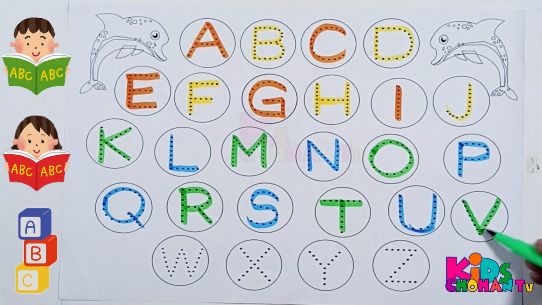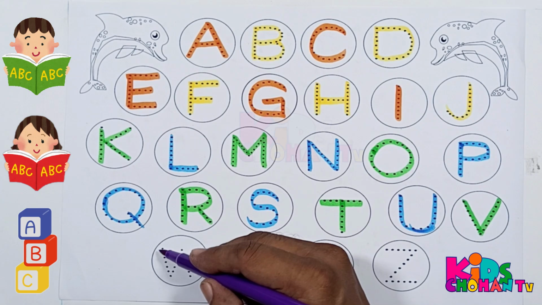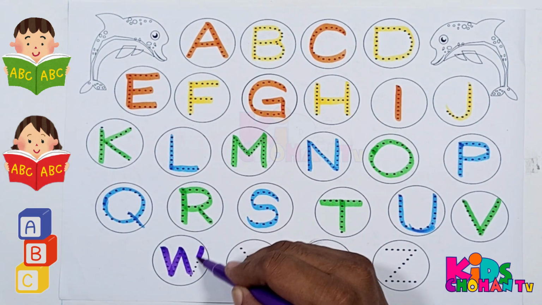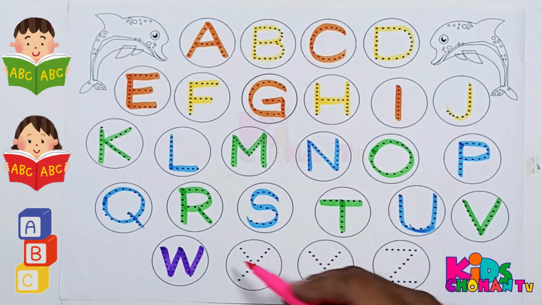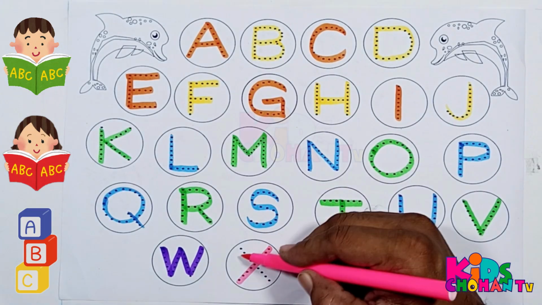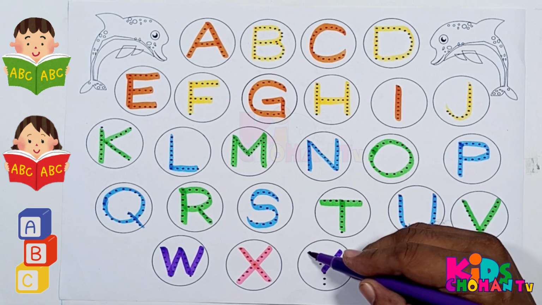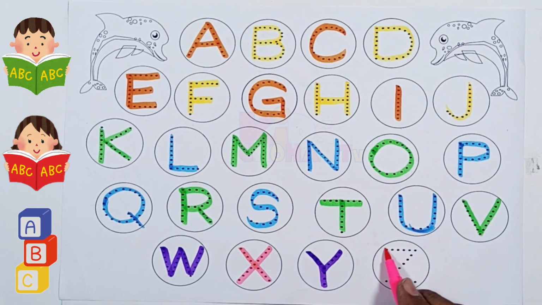This is letter V, violet color. W, pink color. X, Y, and this is letter Z.